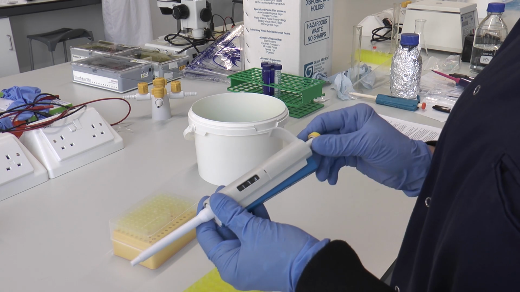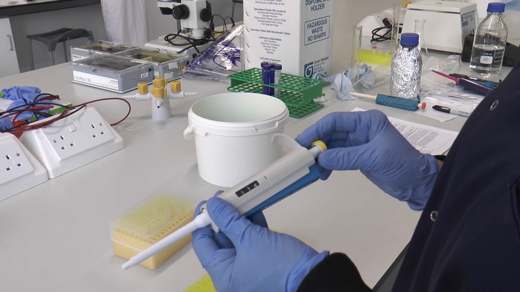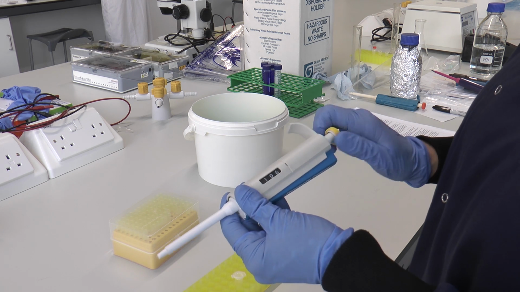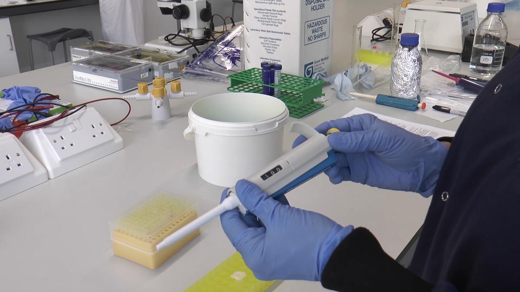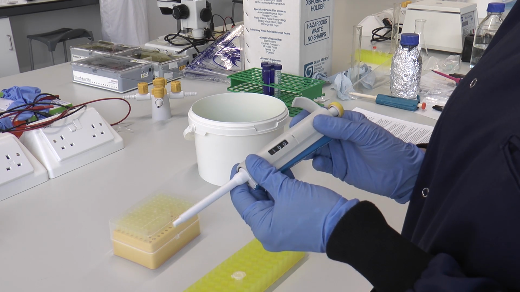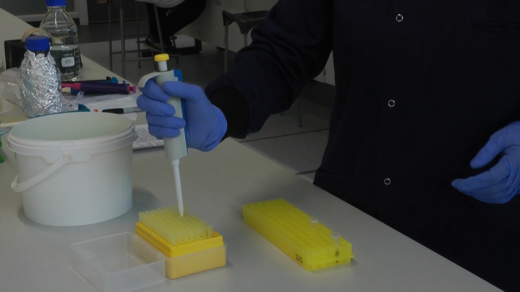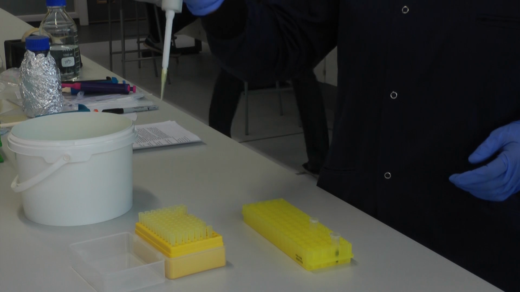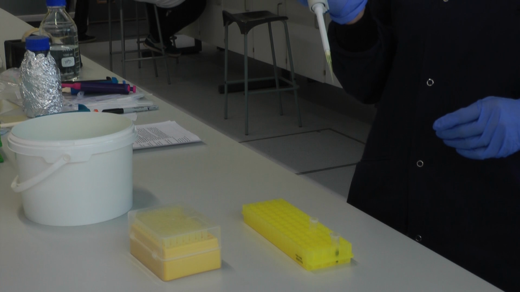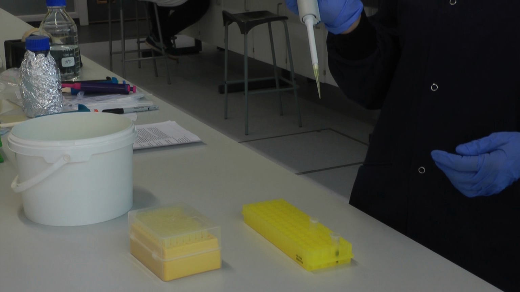Look in the window and check that it's displaying the right volume. At the minute it says 114 microlitres. I want to dispense 100, so I need to turn the plunger until 100 microlitres is showing. That's right. Next thing I need to do is to put a sterile pipette tip on the end here. Press vertically down into a tip, press, pull vertically up. And we've now got a sterile pipette tip on the end. Because it's sterile, don't touch it with your fingers, don't put it down on the bench top.